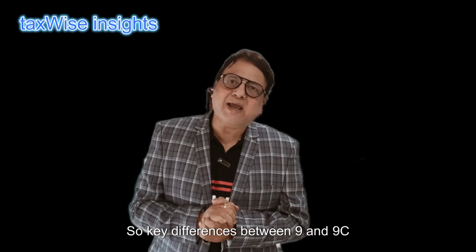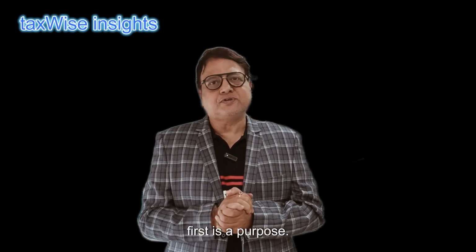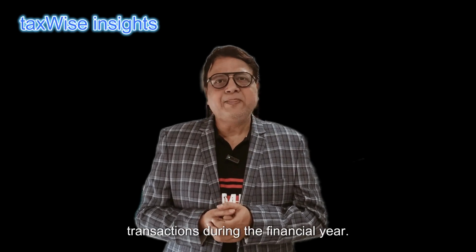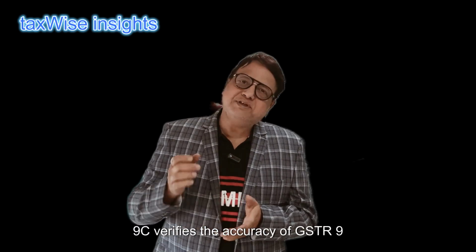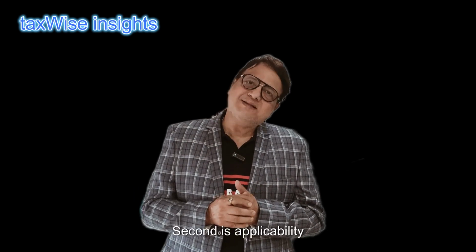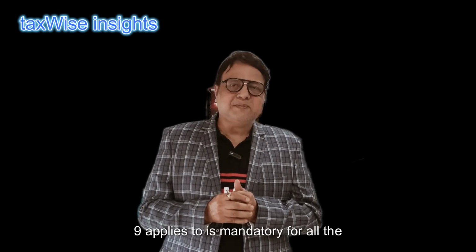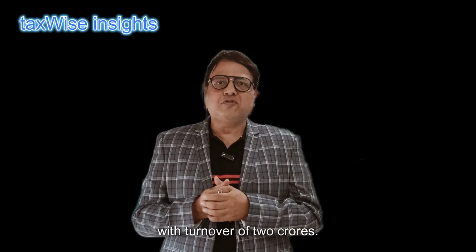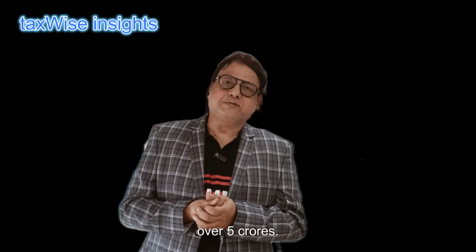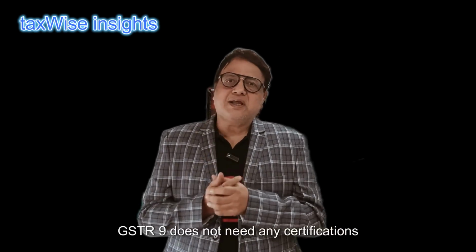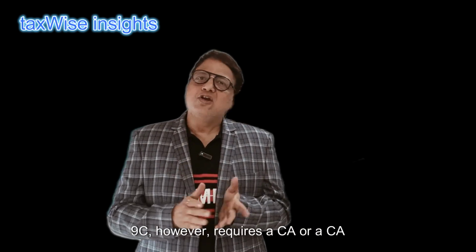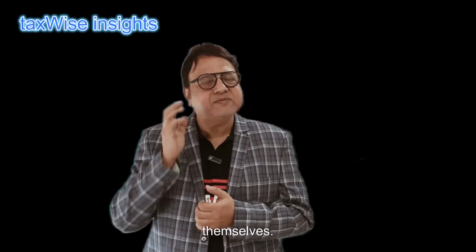So, key differences between 9 and 9C. First is the purpose. GSTR-9 is a summary of your GST transactions during the financial year. 9C verifies the accuracy of GSTR-9 by matching it with your audited books of accounts and financials. Second is applicability. 9 is mandatory for all taxpayers with a turnover of over 2 crores. 9C is mandatory for turnover over 5 crores. Third is certification. GSTR-9 does not need any certification from anybody. 9C, however, requires a CA certification or certification by the taxpayer himself.